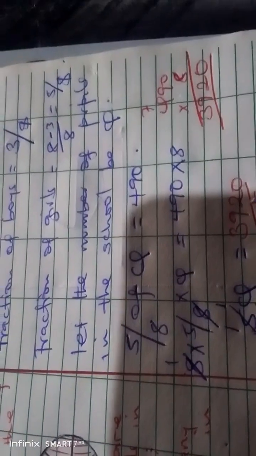The 5 cancels with the 5, so we get 3,920 divided by 5. Can we use long division here? Let's use long division.